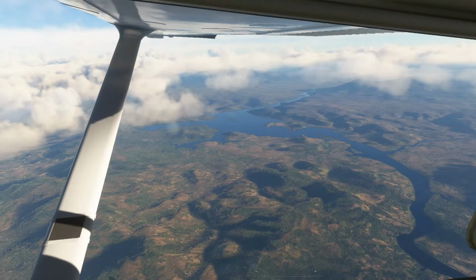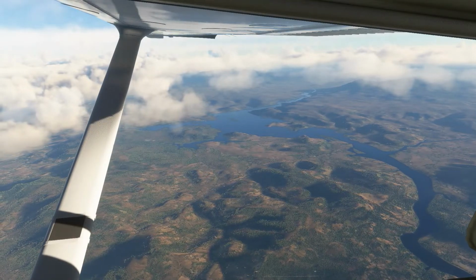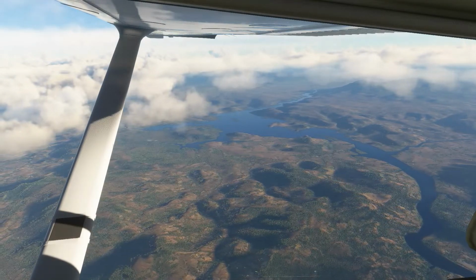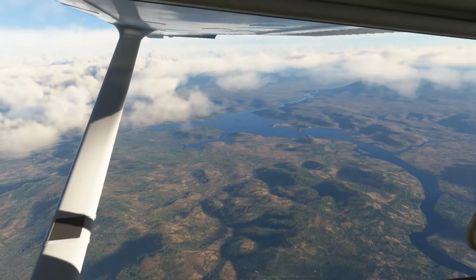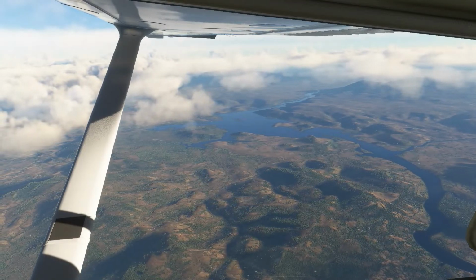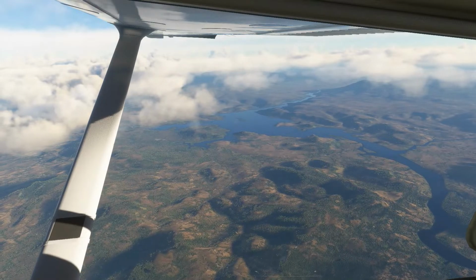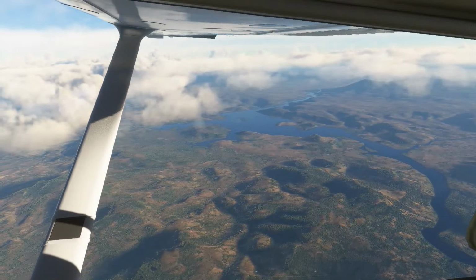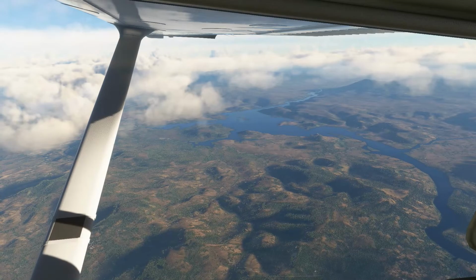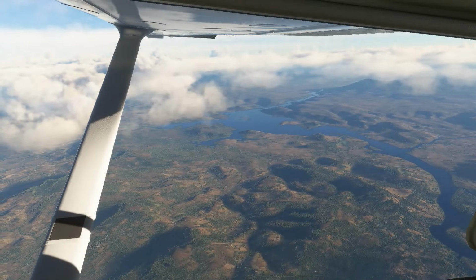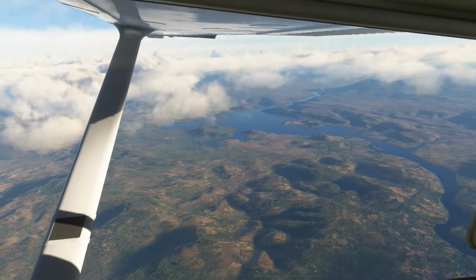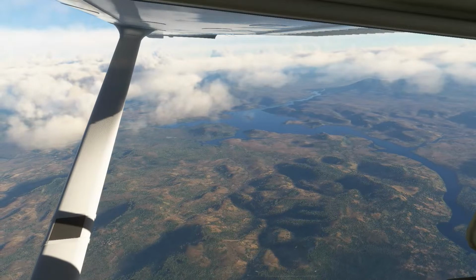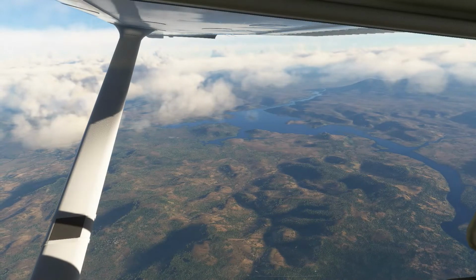Tell us about the River Lempa in El Salvador. Spelled it correctly. Searching for River Lempa, El Salvador. I said river because if I say Rio, she'll think I'm saying it's a real river.